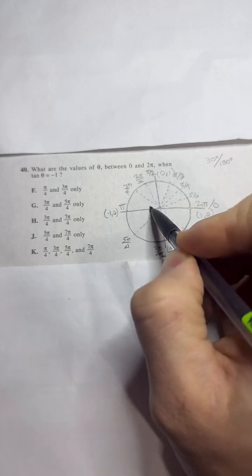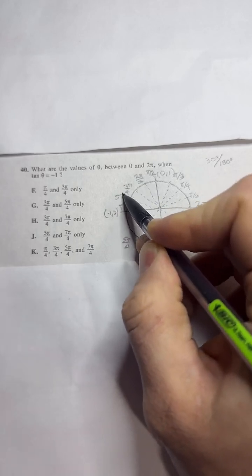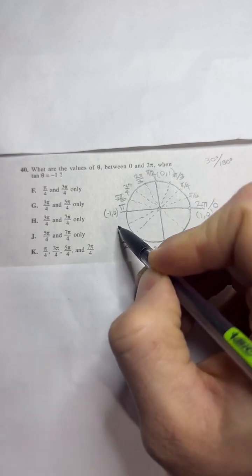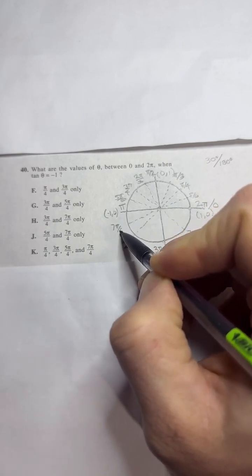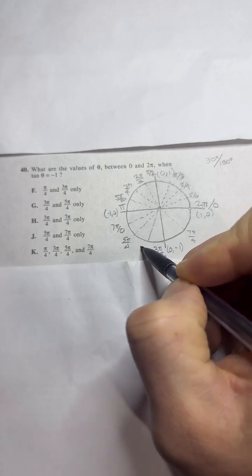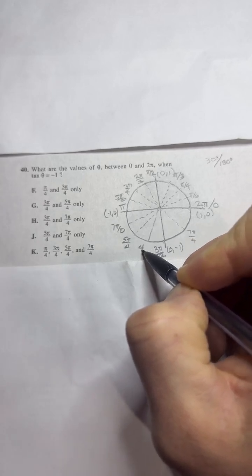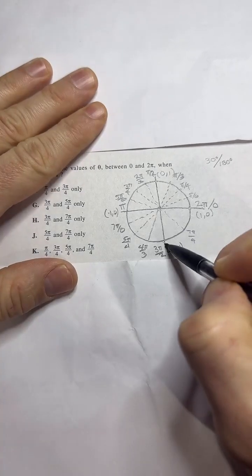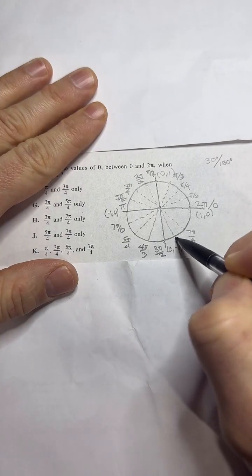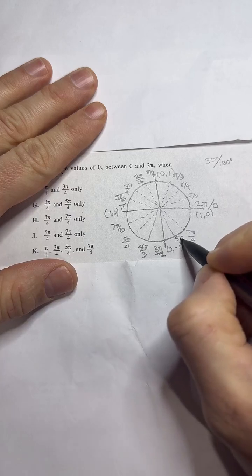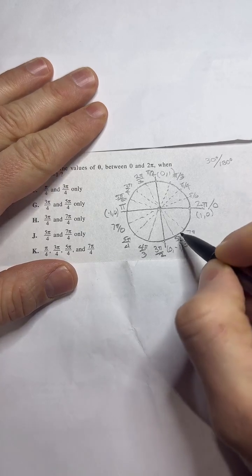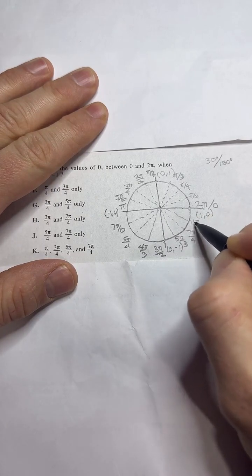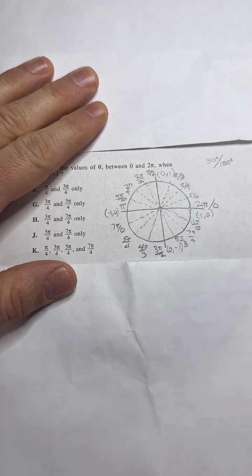And this would be 5 pi over 6, 6 pi over 6, 7 pi over 6, 8 pi over 6, or 4 pi over 3, 9 pi over 6, 10 pi over 6, we're going to call that 5 pi over 3, okay? And then this is 11 pi over 6, and then of course, 12 pi over 6 would be 2 pi.